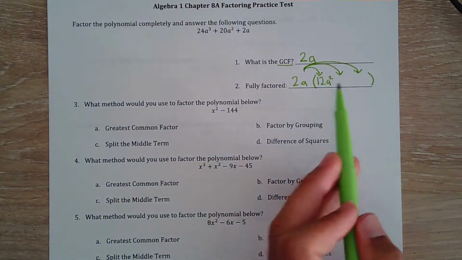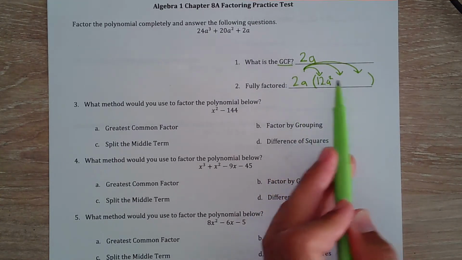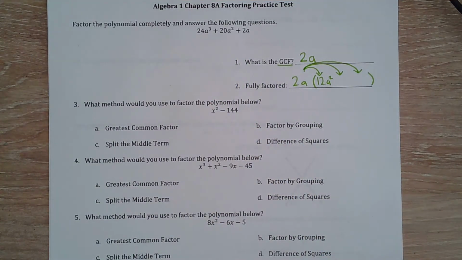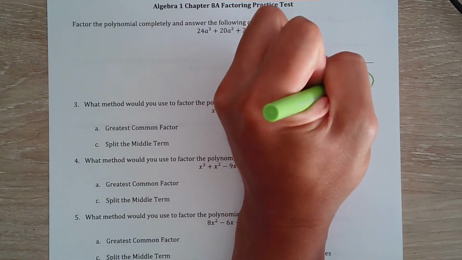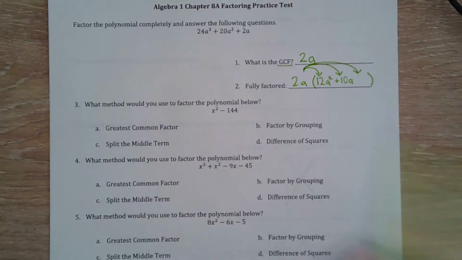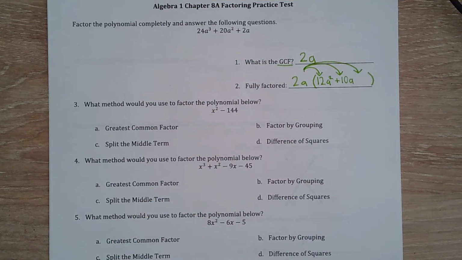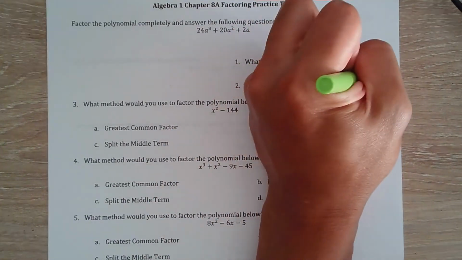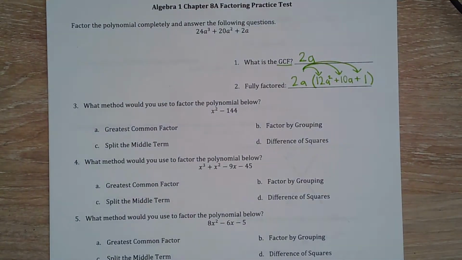Let's see, this next thing that I need to distribute to: if I multiply 2A times this, I should get 20A squared. Well, that something is positive 10A. And then 2A multiplied by something would get me back to 2A. So that would just be 1. And yeah, that would be your final answer.